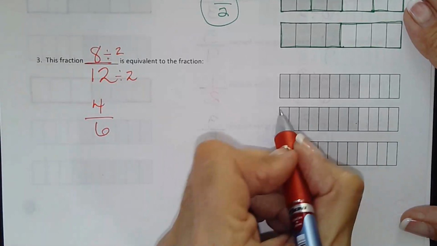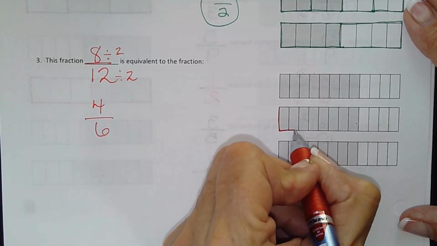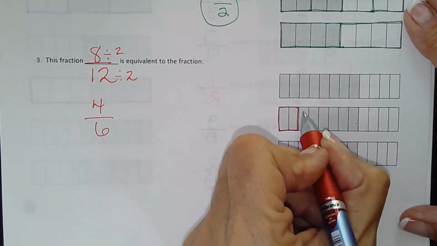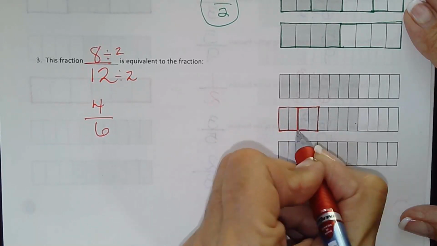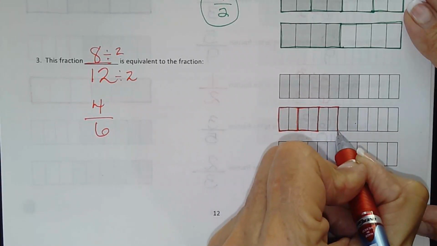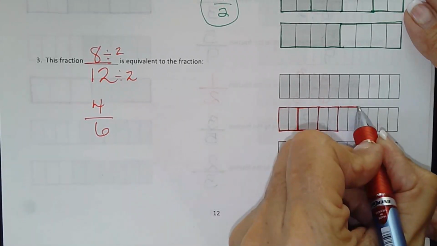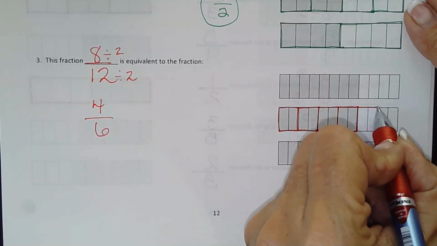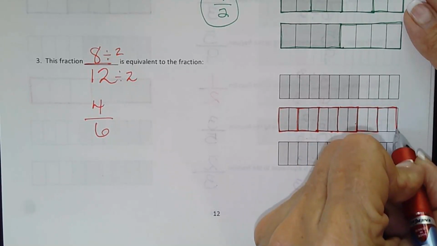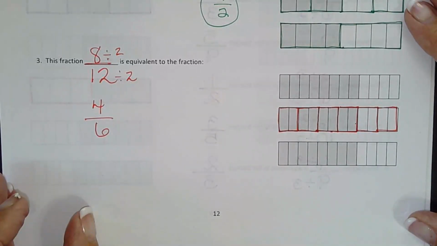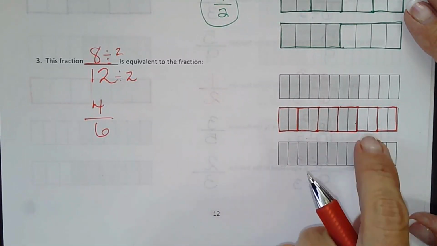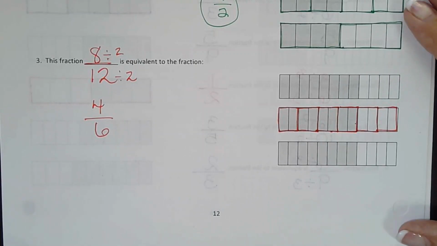So let's see, can we make 4 out of 6 boxes shaded? There's 1 box shaded, 2, 3, 4 boxes shaded, out of a total of 6 boxes. So yep, that shows we're correct.